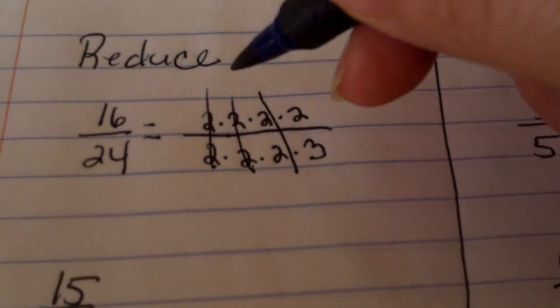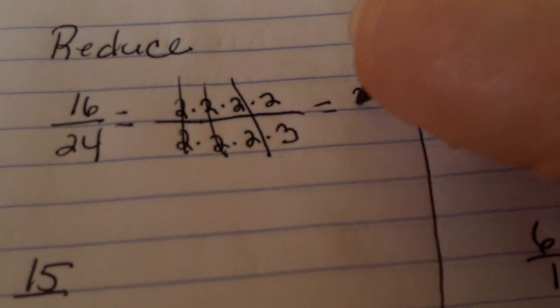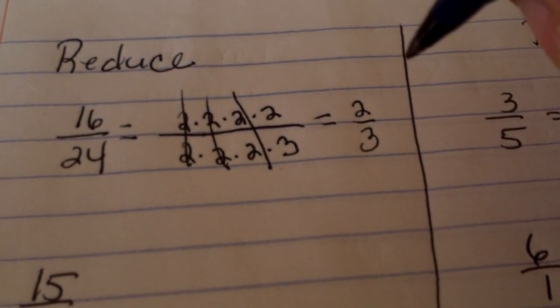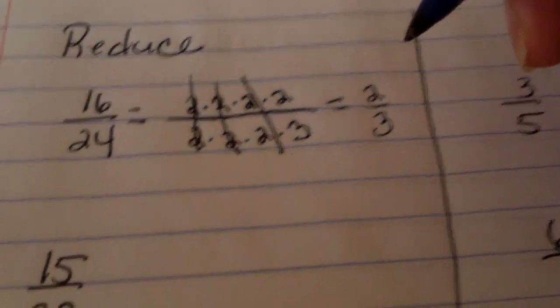2 divided by 2 is 1. 2 divided by 2 is 1. 2 divided by 2 is 1. And that leaves us with 2 over 3. Point blank, you can see exactly there's nothing left in common.